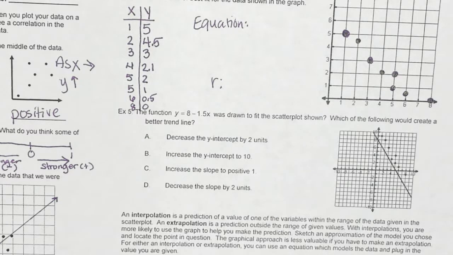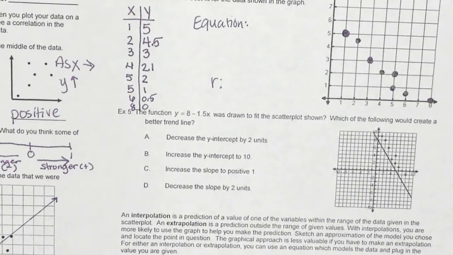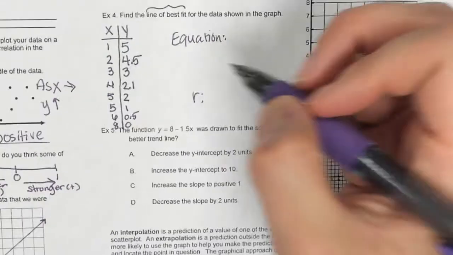Yep, because you have a negative slope. That's right. See if you can answer the multiple choice question. Okay, great. All right, if we have this, we are correct.